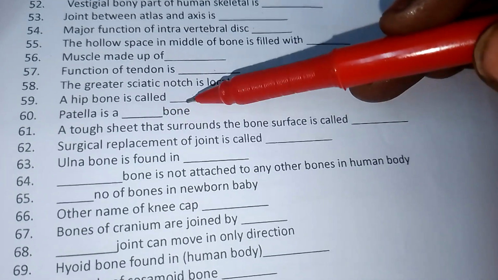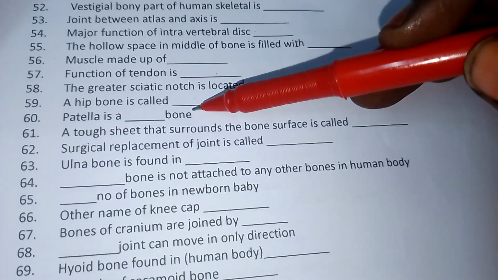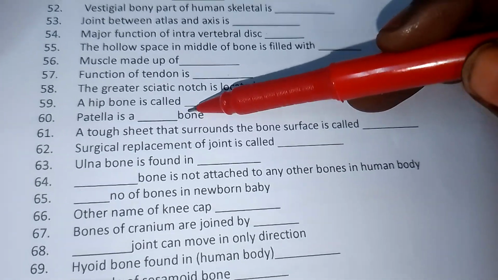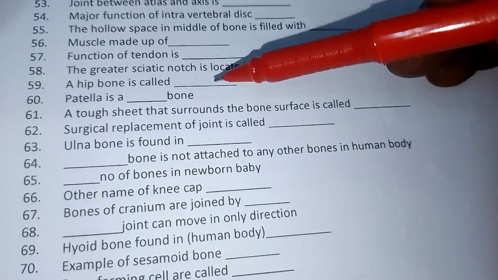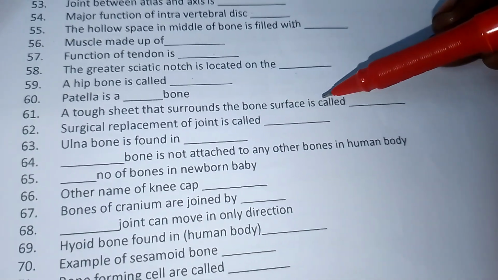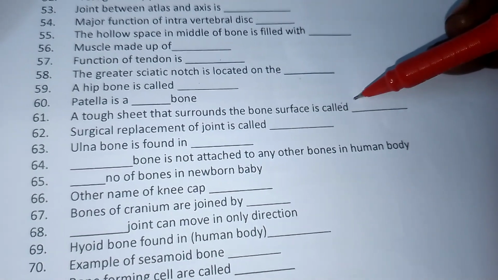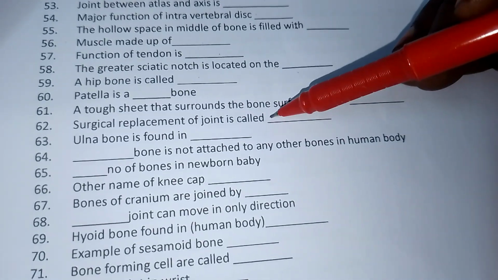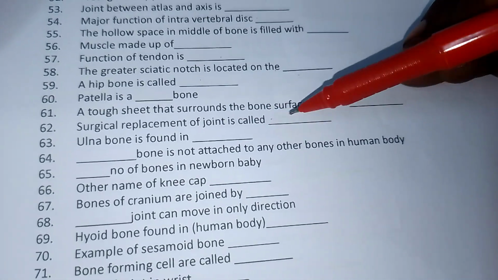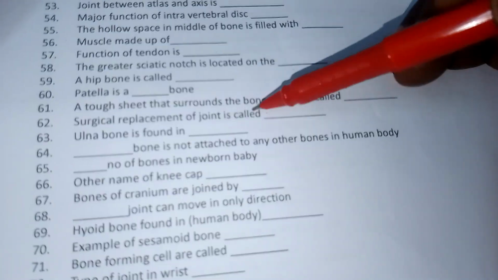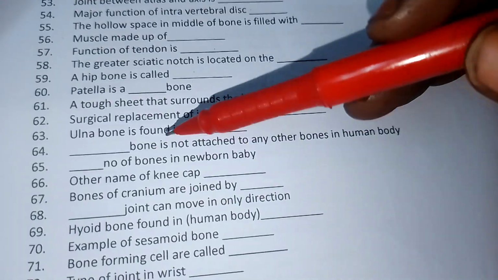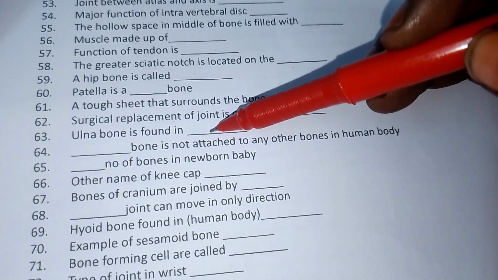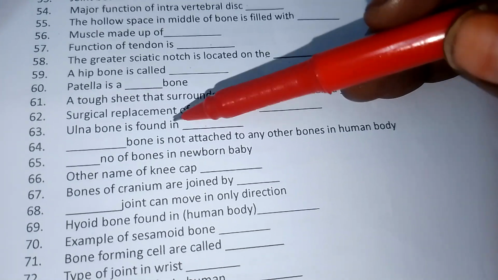Patella is a flat bone. A tough sheet that surrounds the bone surface is called periosteum. The surgical replacement of a joint is called arthroplasty. The ulna is found in the arm; the arm bones are the ulna and radius.